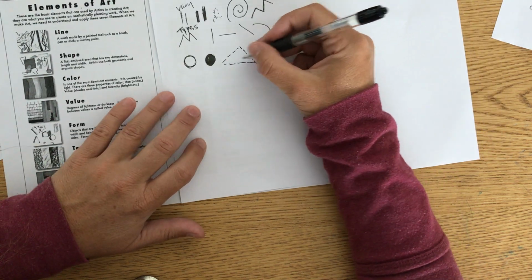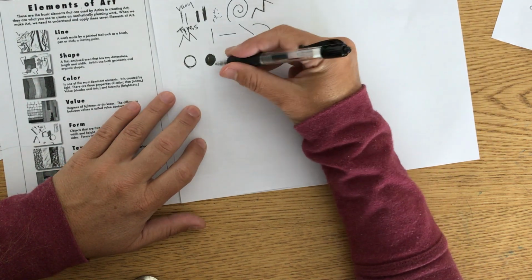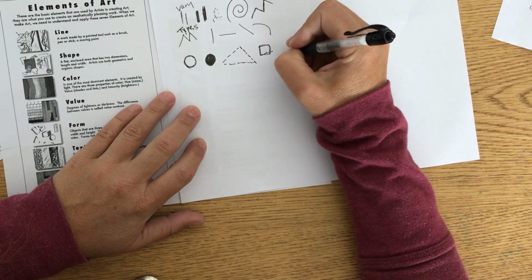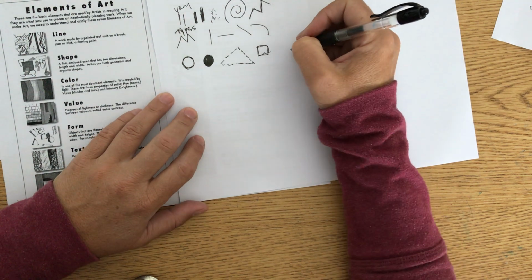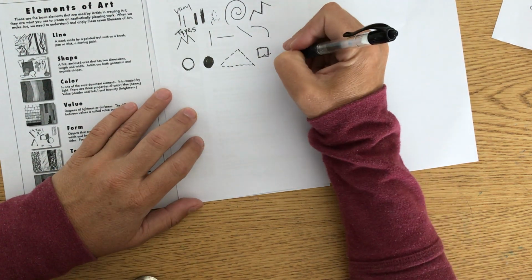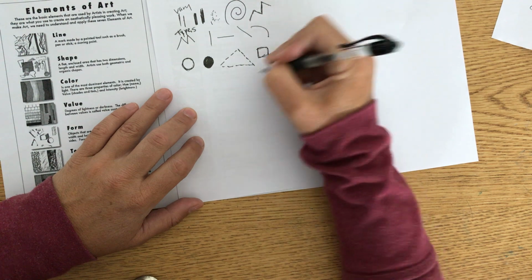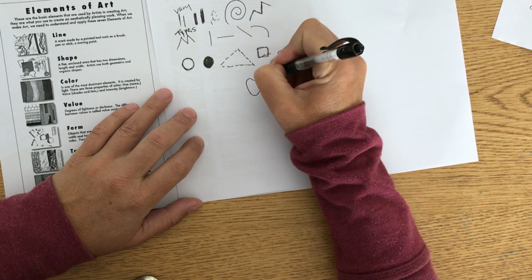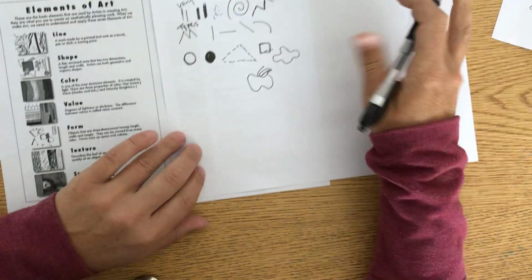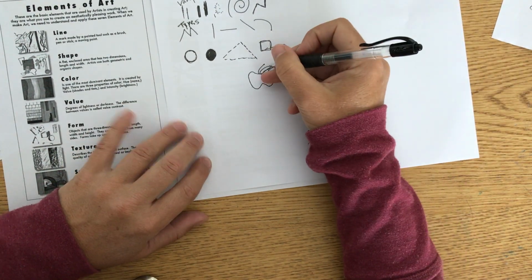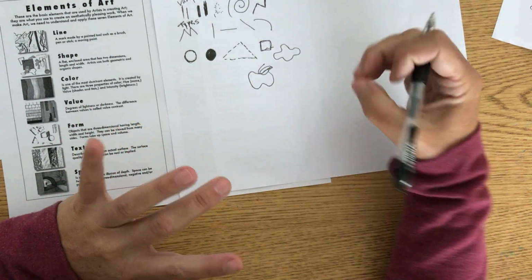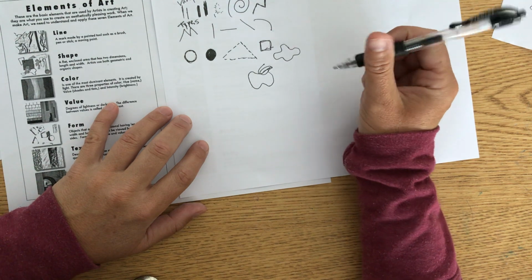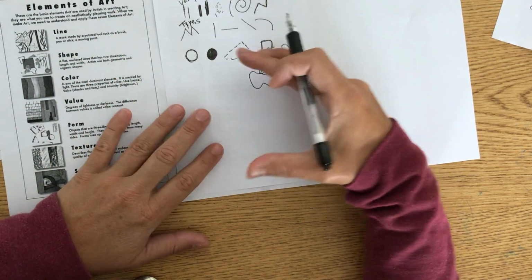So a geometric shape would be a triangle, a circle, a square, you know. And then organic shapes would be like a blob or an apple. Oh, this is not a cute apple. There we go. So those are organic shapes right there. Anything that doesn't fit the form or mold of something that is mathematically made.